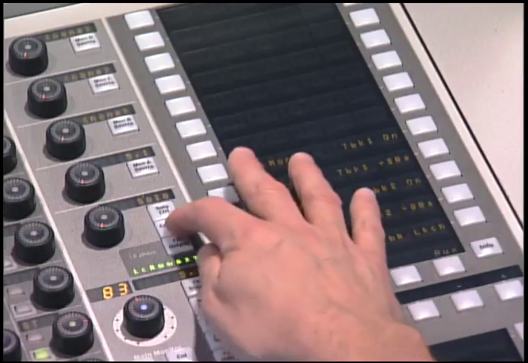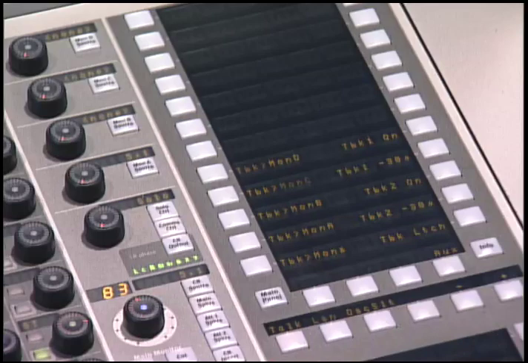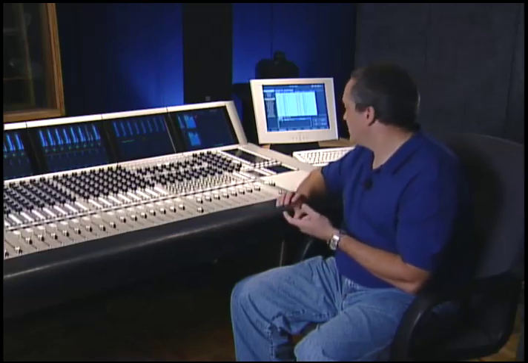The next section I'd like to talk about is the comms control, or communications control. This is accessed by the comms control button. What this allows me to do is bring up a page so that I can actually have talkback, listen mics, and an oscillator slate section. We'll talk about talkback first.